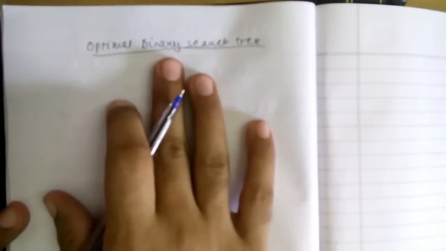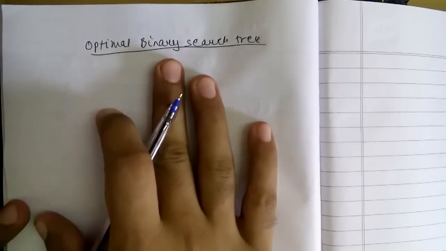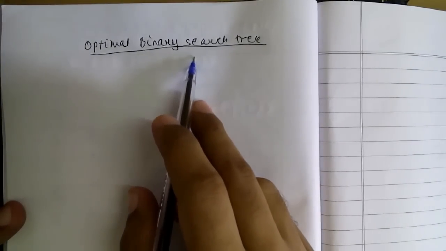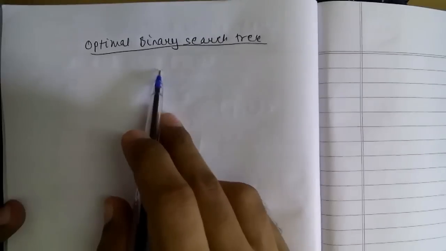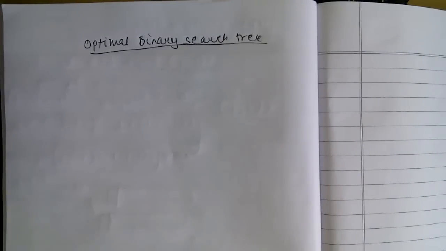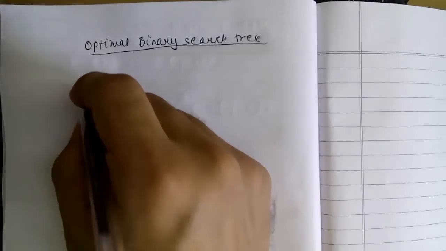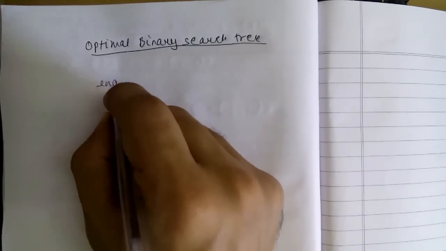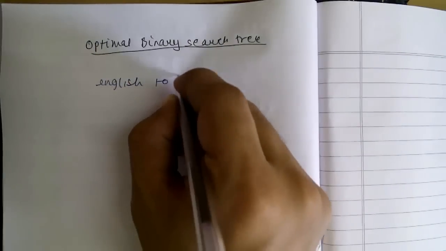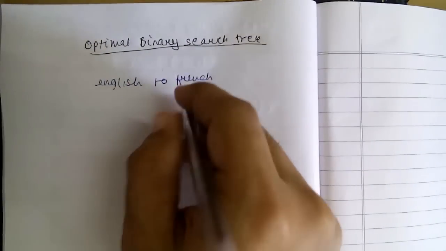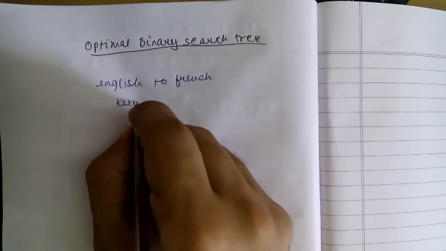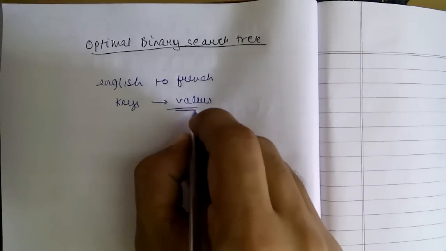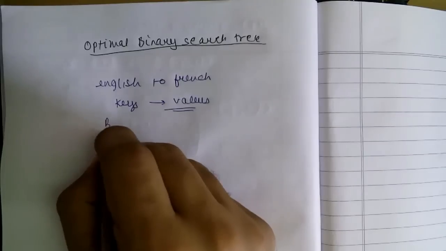Hi everyone, this is the third video in our dynamic programming series, and today I will be talking about optimal binary search tree. Before that, just think about an example. Let's say we want to make a dictionary which converts English to French. So there will be keys in English having their values in French. For this we can create a binary search tree.